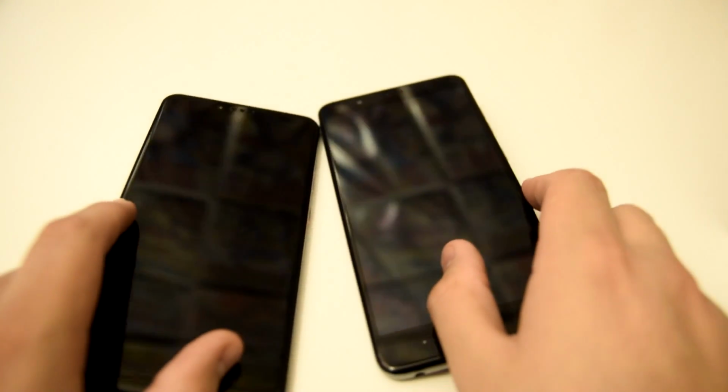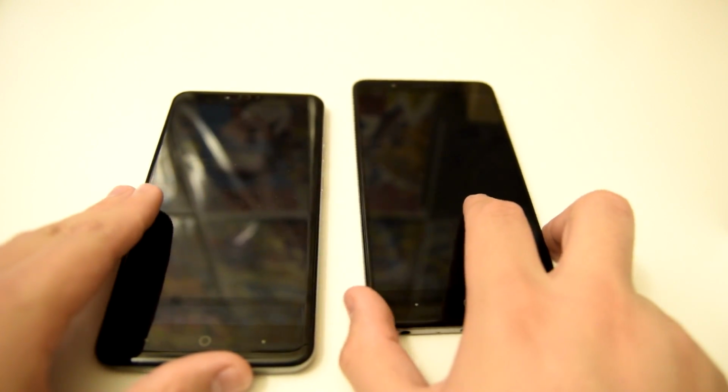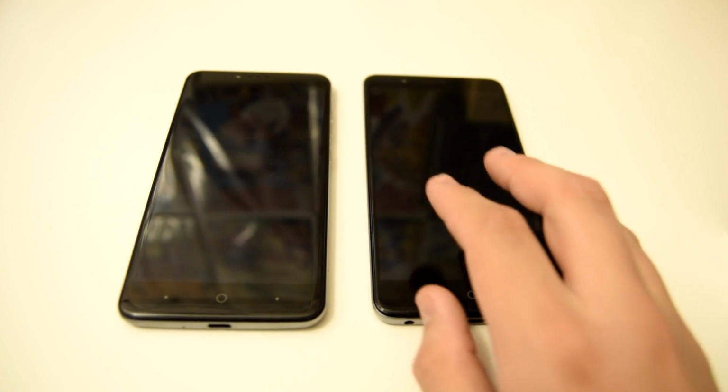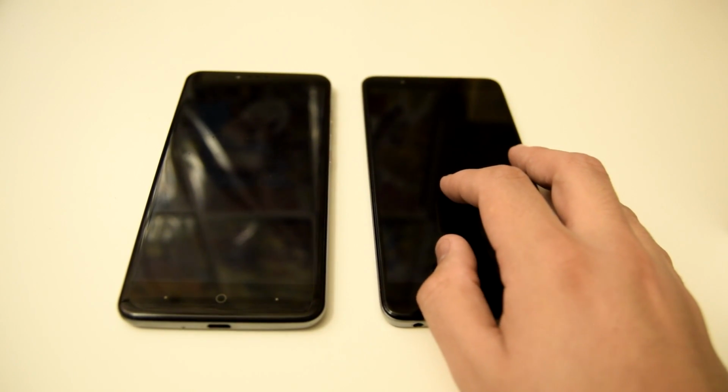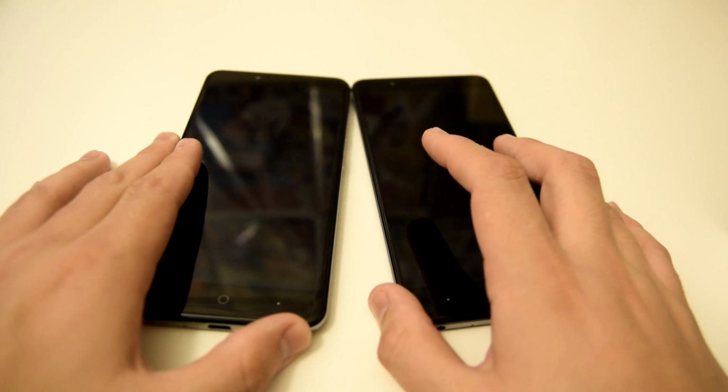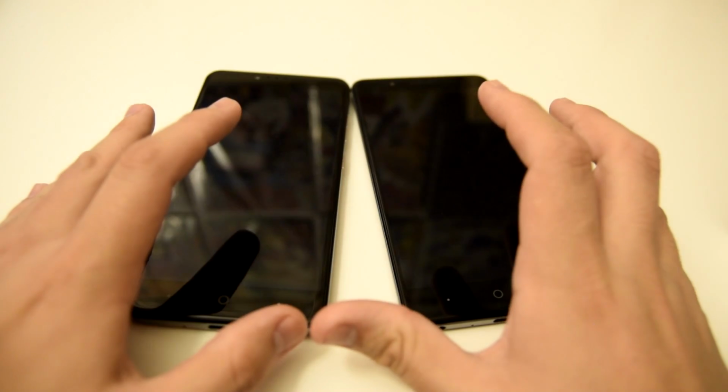Now we're going to take a look at the front facing cameras. Now we do have a 5 megapixel front facing camera on the ZTE Zmax Pro, and we have an 8 megapixel front facing camera on the ZTE Zmax. We're going to go inside of the phones, take a look at the features, and after that we're going to go ahead and test them out.